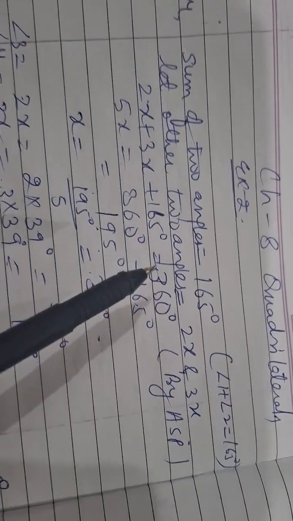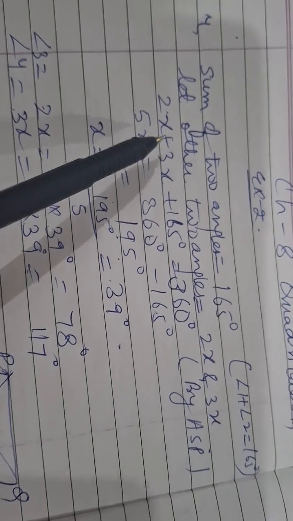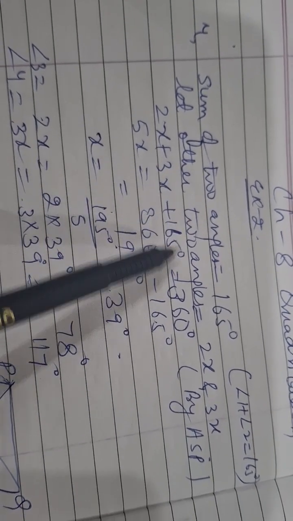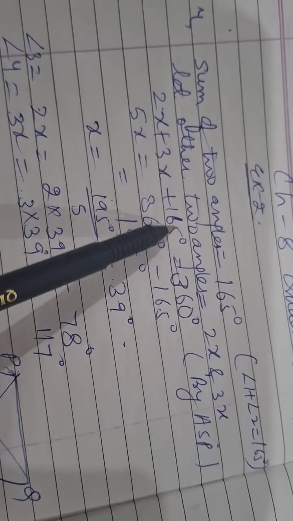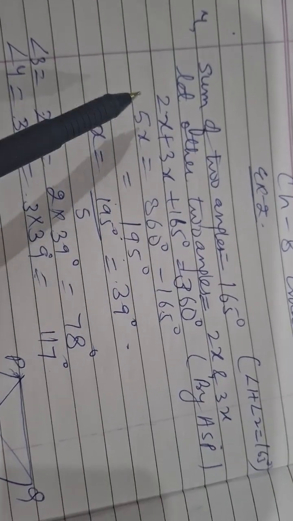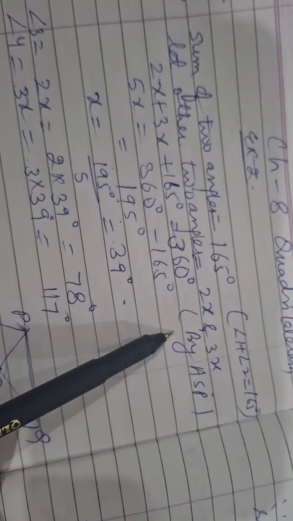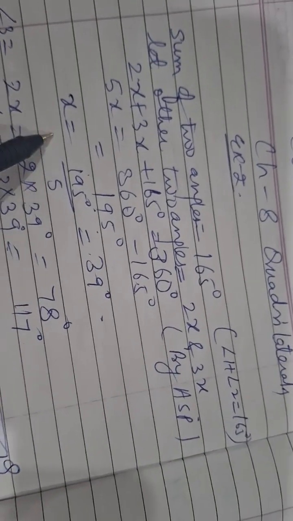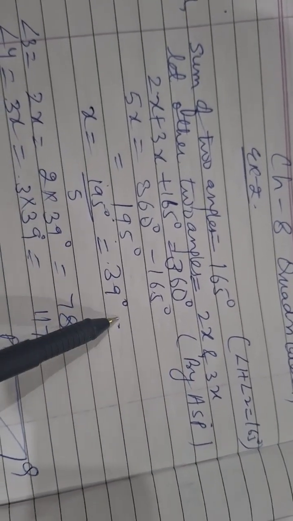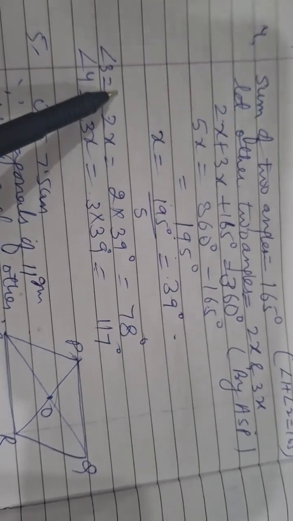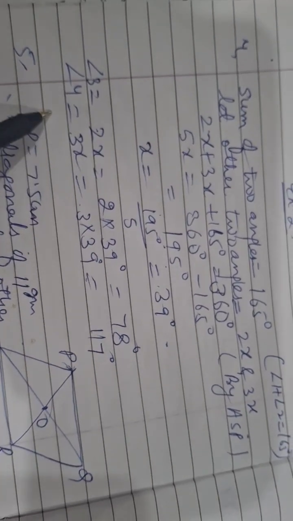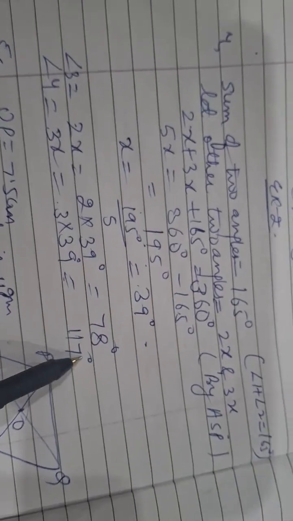So according to the angle sum property of a quadrilateral, angle 1 plus angle 2, this is angle 3, this is angle 4, and the sum of all four angles is equal to 360 degrees. By this property, calculate the value of x. x is 39. So the value of angle 3 is 2x, that is 78, and angle 4 is 3x, that is 117 degrees.